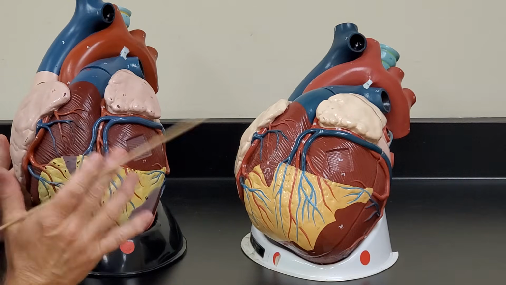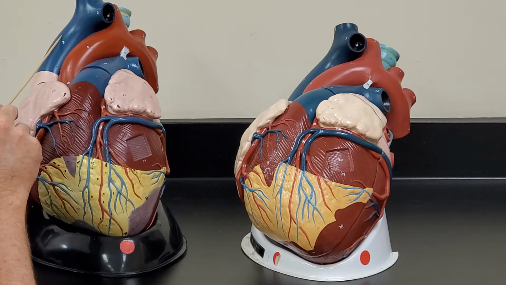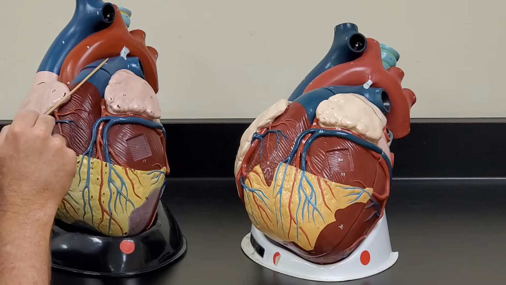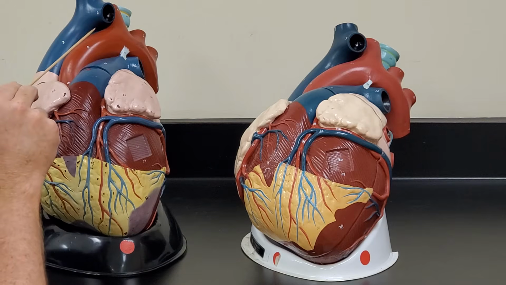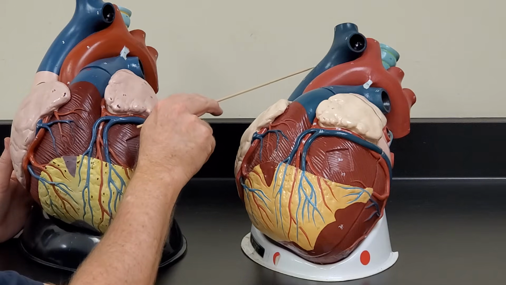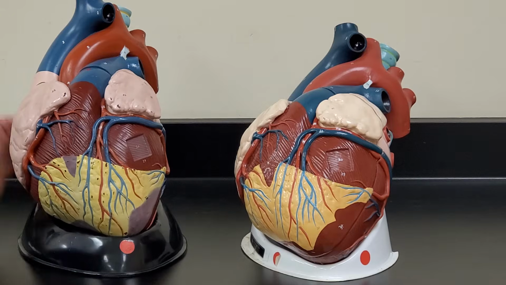If I were to just learn them in order, it's superior vena cava, the aorta, and the pulmonary trunk. SAP: superior vena cava, aorta, pulmonary trunk.